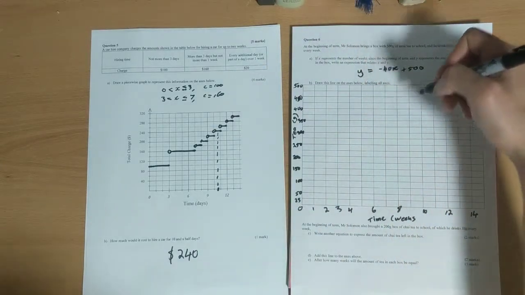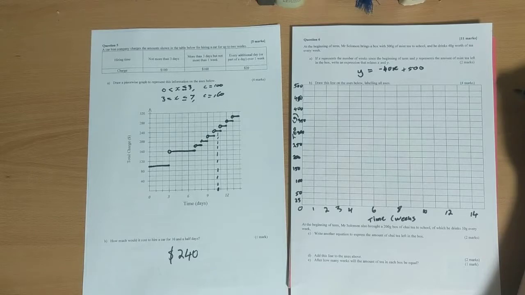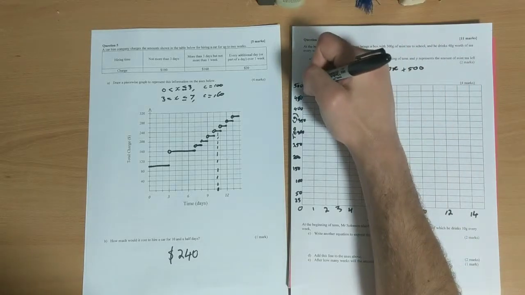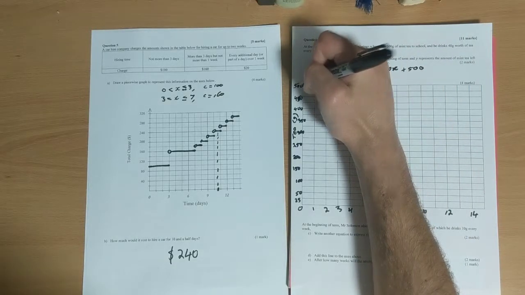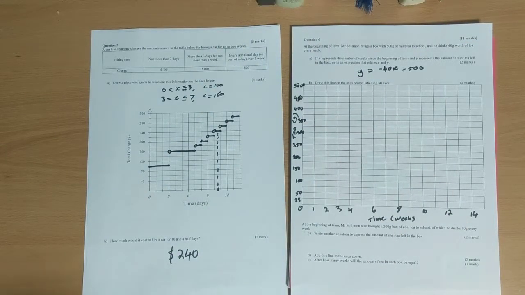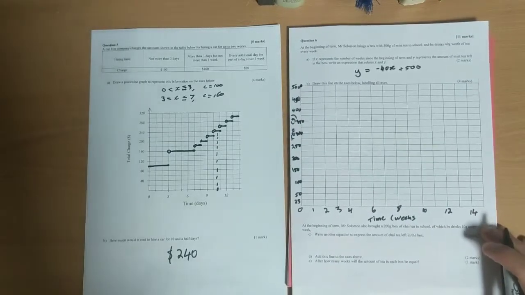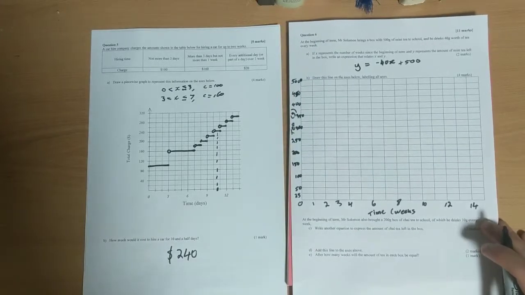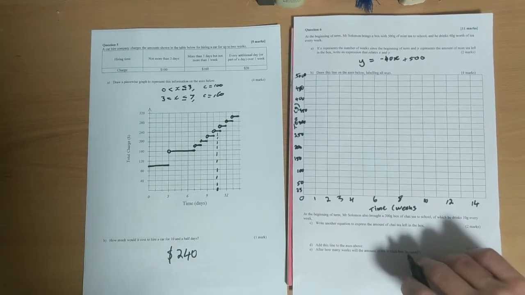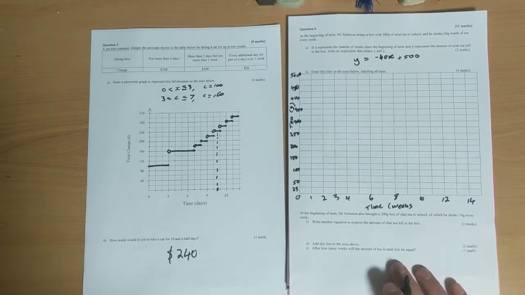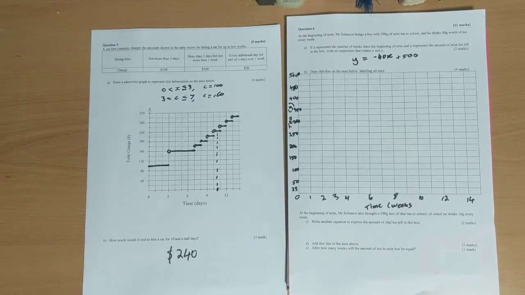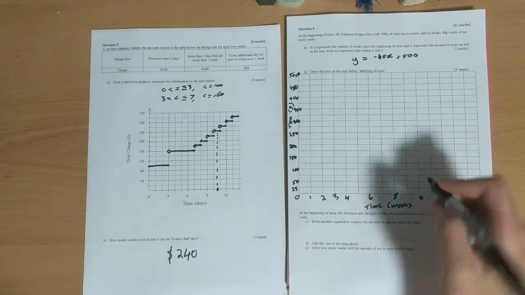Okay, so this equation here, y equals negative 40x plus 500, means that when x is 0, my y-intercept is going to be up there at 500. And I'm going to pick now one other point on my graph. So I'm going to pick one other x value and work out what the y would be so that I can plot one other point that I can draw my straight line. So I'm going to decide to pick a nice round value that's going to give me a nice round value for the amount of tea left in the box. Let's say when the time is 5 weeks.